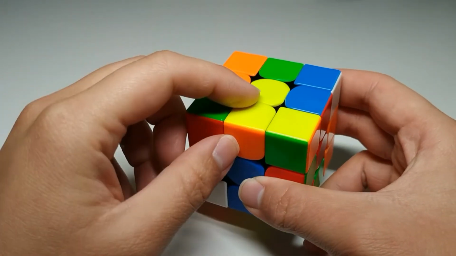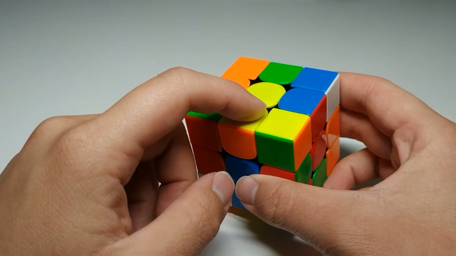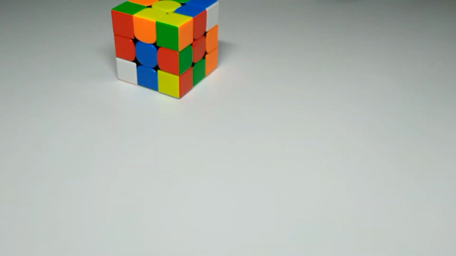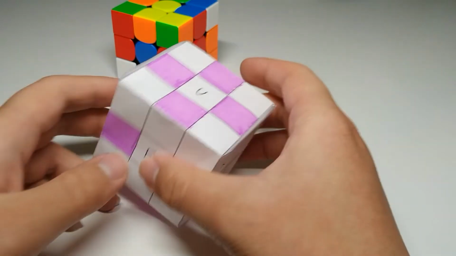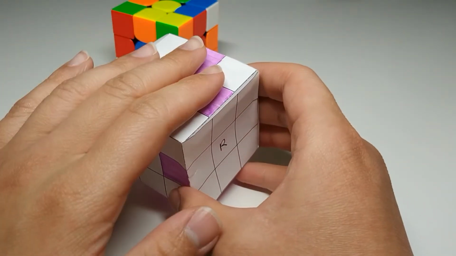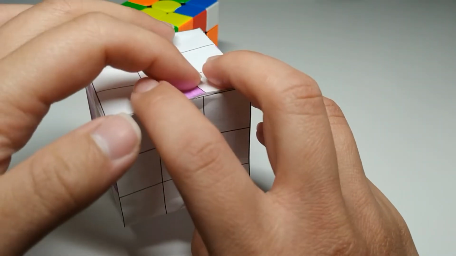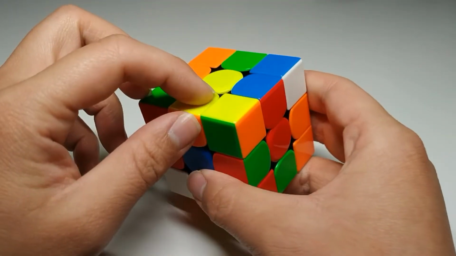This edge is a good edge because its key sticker is this yellow sticker right here, and it's on the purple orbit. If you need a quick reminder of what those are, this is the rules of key stickers, and this is what the purple orbit looks like. These top stickers, bottom stickers, front 2, and back 2. Right, so this is a good edge.